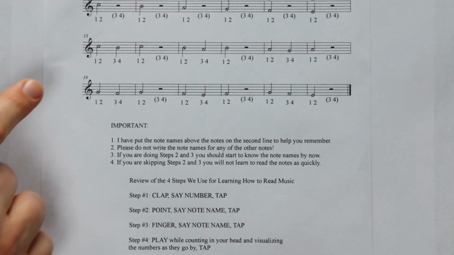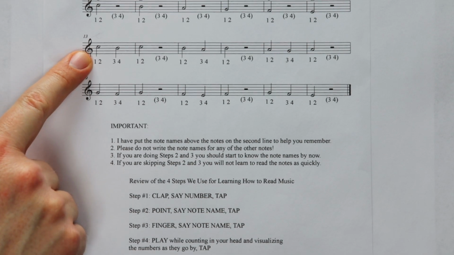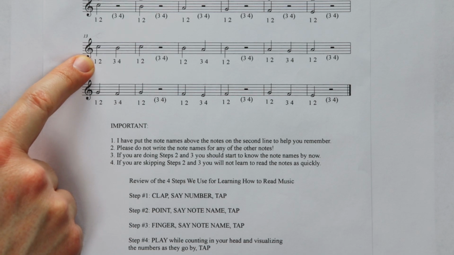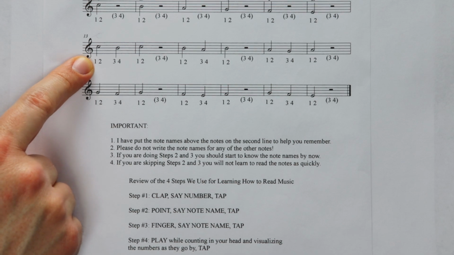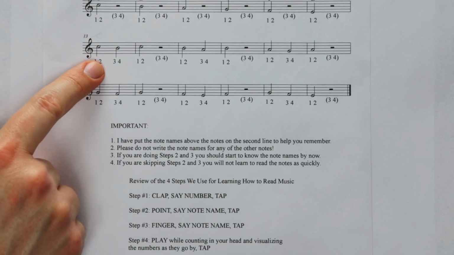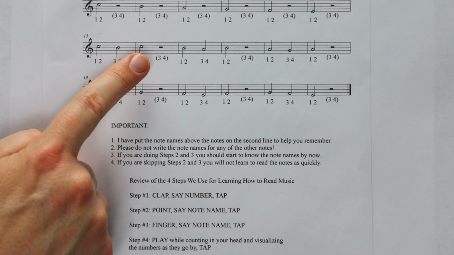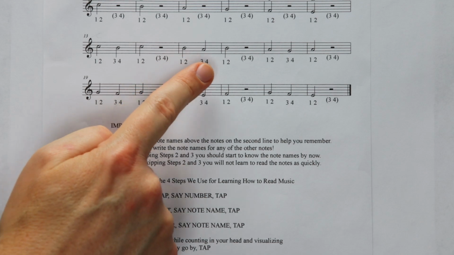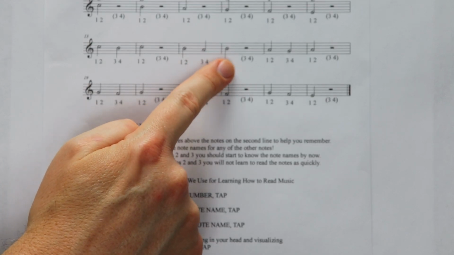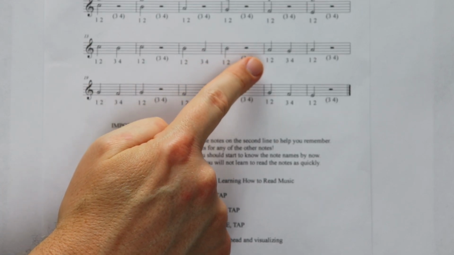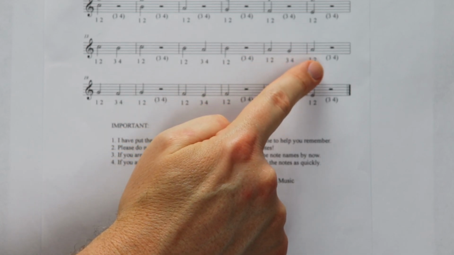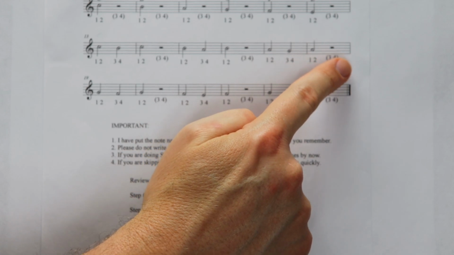Now the next step, of course, is we're going to point at the notes and name the notes, which is step 2. Ready? Do this on your own with me, with your own music if you can. Ready? 1, 2, point and name. C, B, C, rest, rest. B, A, B, rest, rest. A, G, A, rest, rest, off.